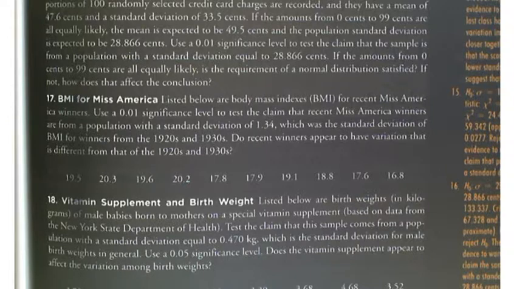How many populations are we dealing with? All right, thank you. All right, so one population. And what parameter are we testing? Good, standard deviation. Thank you. All right. So let's see if we can't write the null and alternative hypothesis. Let me give you a minute, and then I want you to write it.